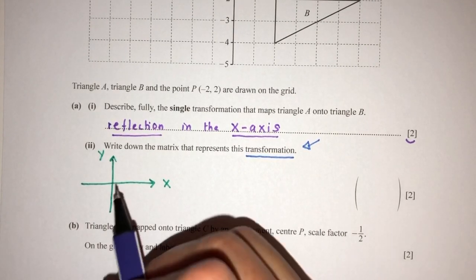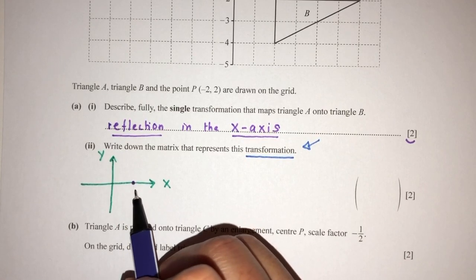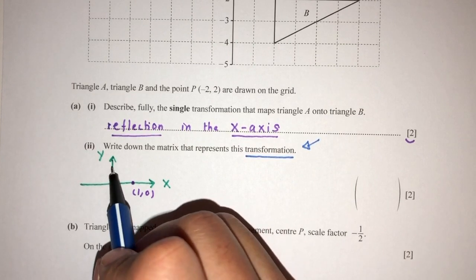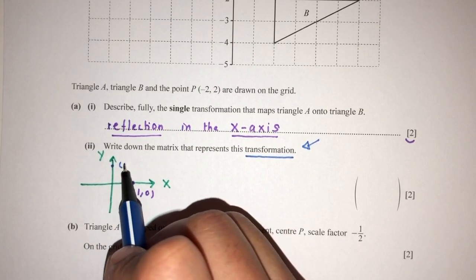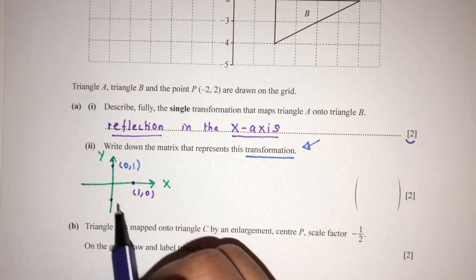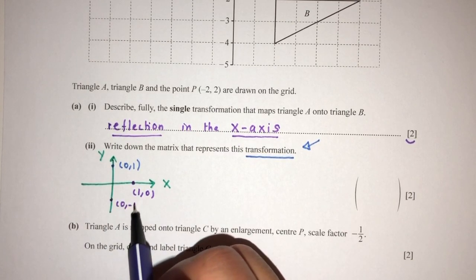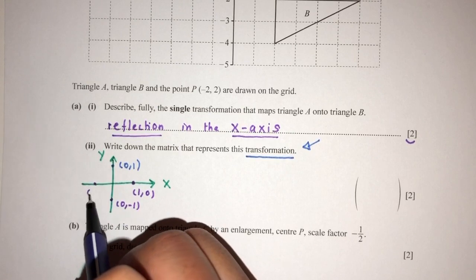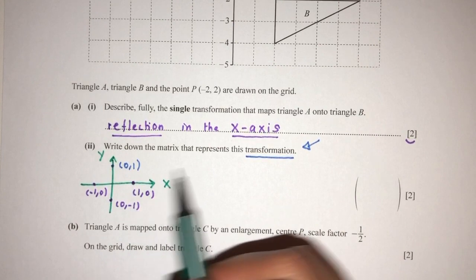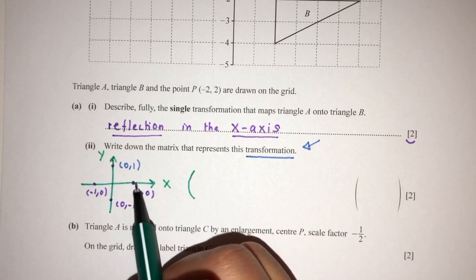So we begin with, this is the first point we care about. This is (1, 0). And then we'll look at this point. This will be (0, 1). And then we also have to label the rest, which is this one is (0, -1). And of course, we have to look at (-1, 0). Now, we have to look at this point, the first one. So this is the matrix. So I have to look at this one first.